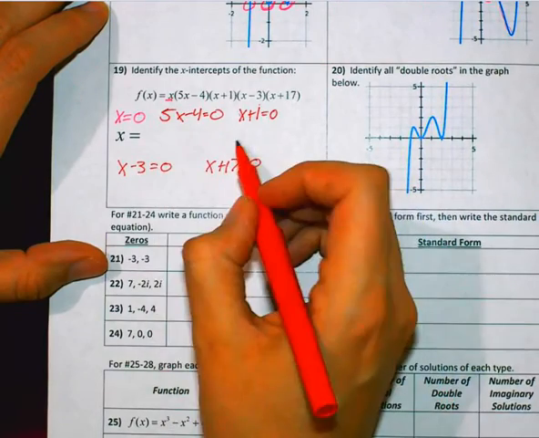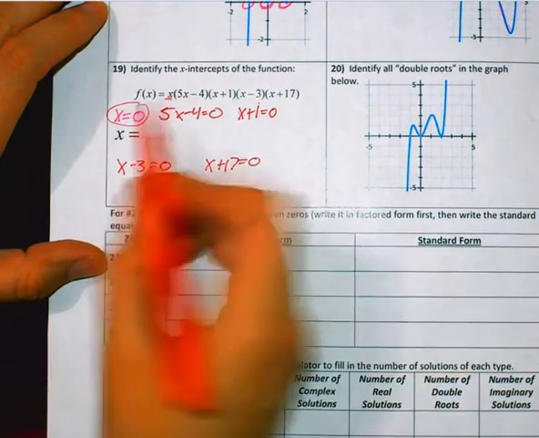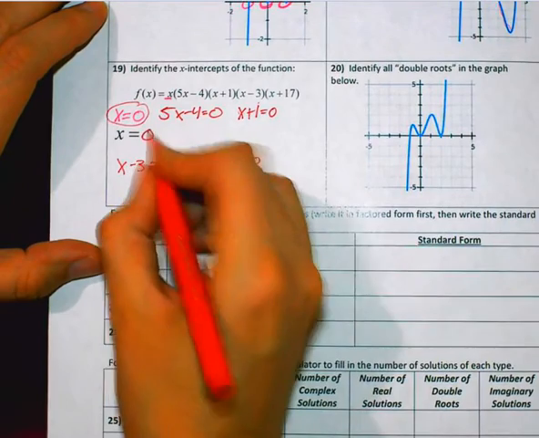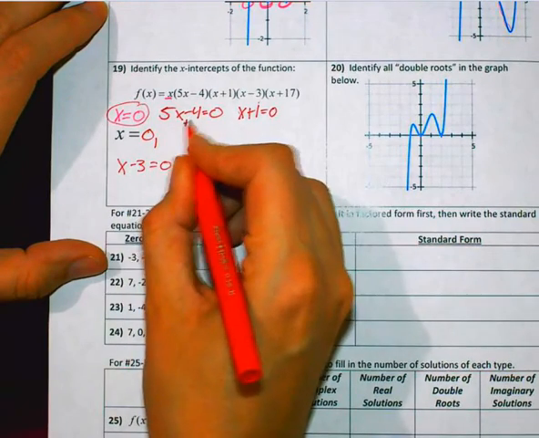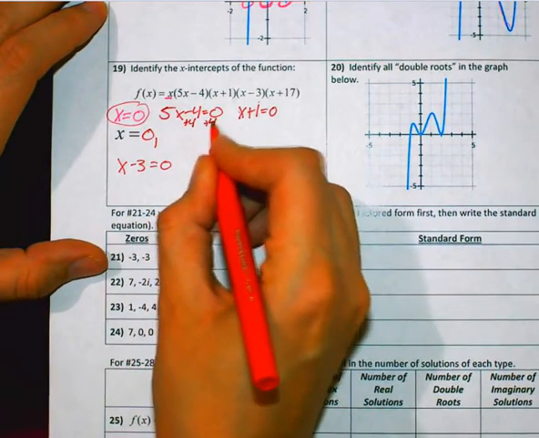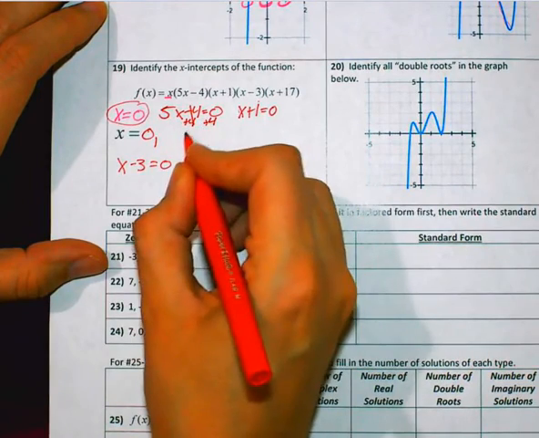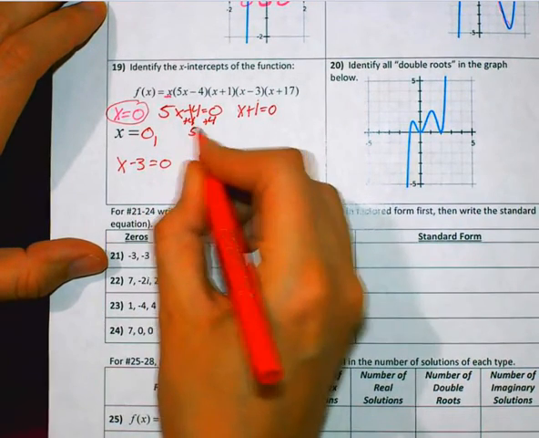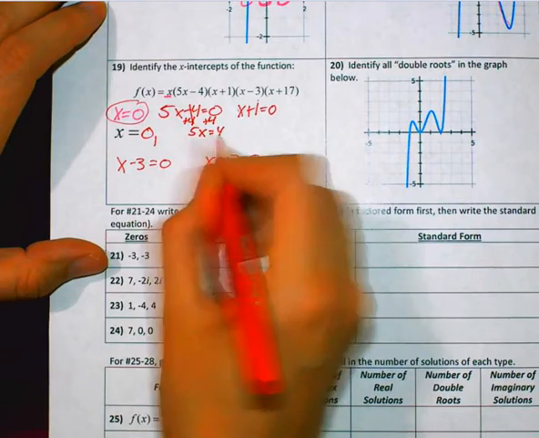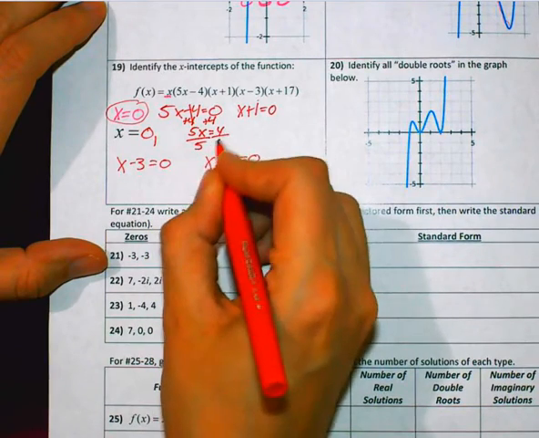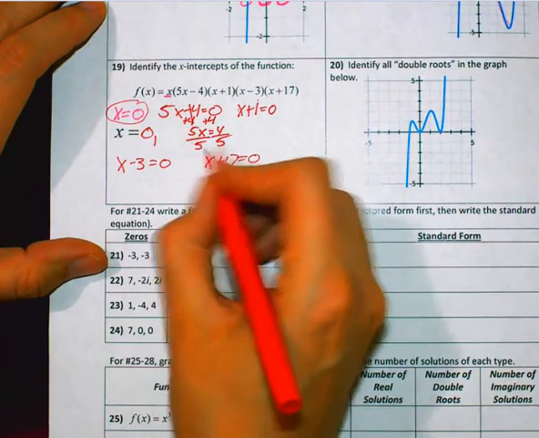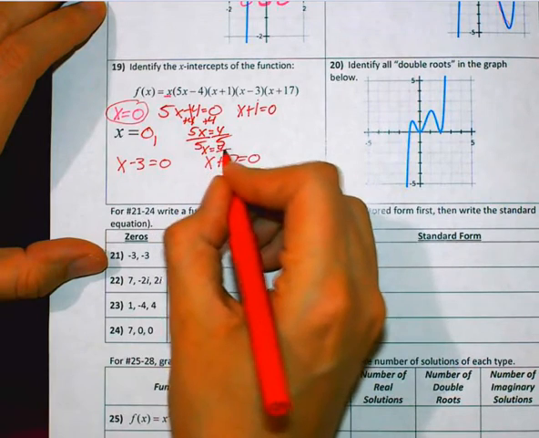So then I'm going to solve. So I have x equals 0, that's already solved, so I have 0. Here, I have to plus 4 on both sides. So that gives me 5x equals 4, divide by 5. So x equals 4 over 5.